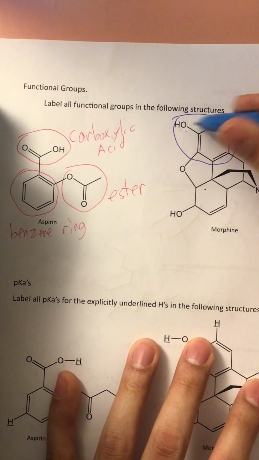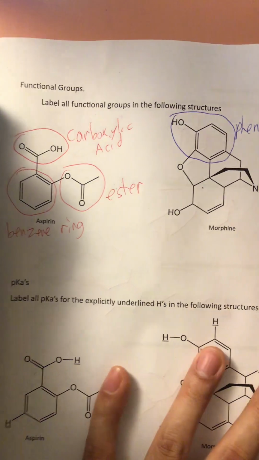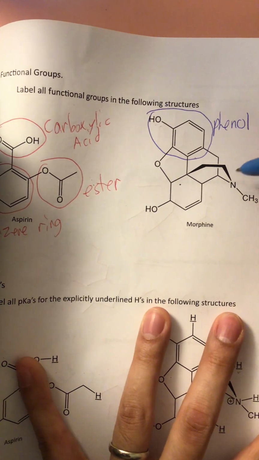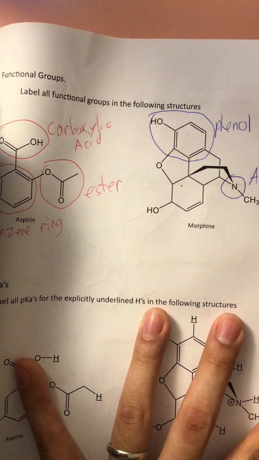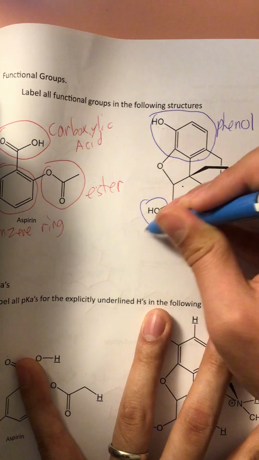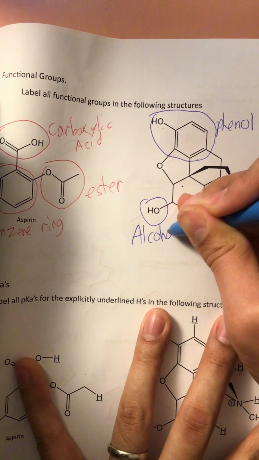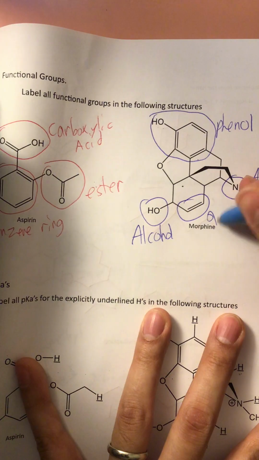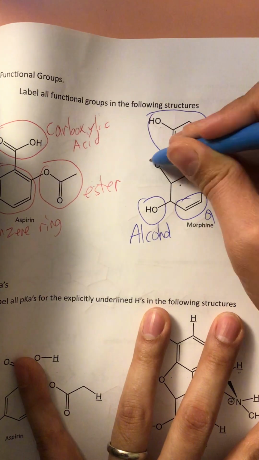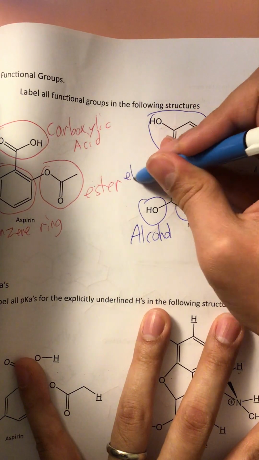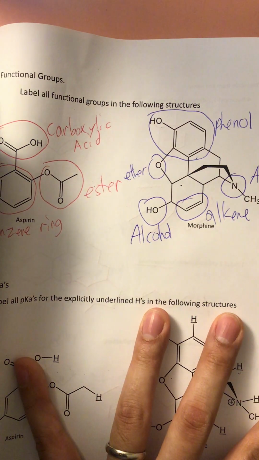It is different than an alcohol. It does have a benzene ring in it. The benzene ring is like part of it, but it's different than an alcohol. This is an amine. This is an alcohol. This is an alkene. This is an ether. And that's what we got there.